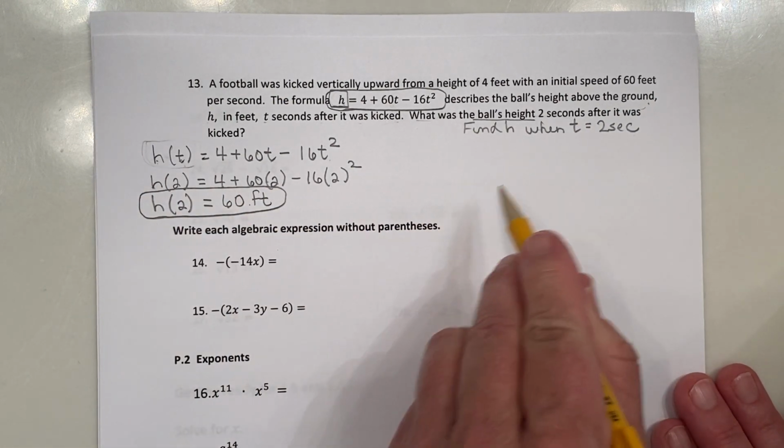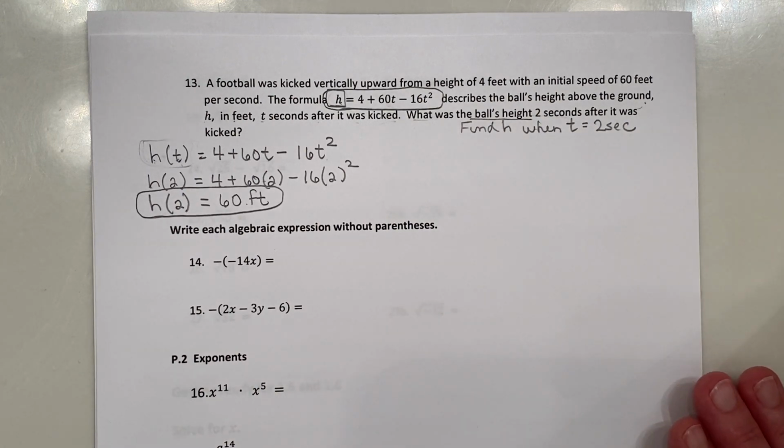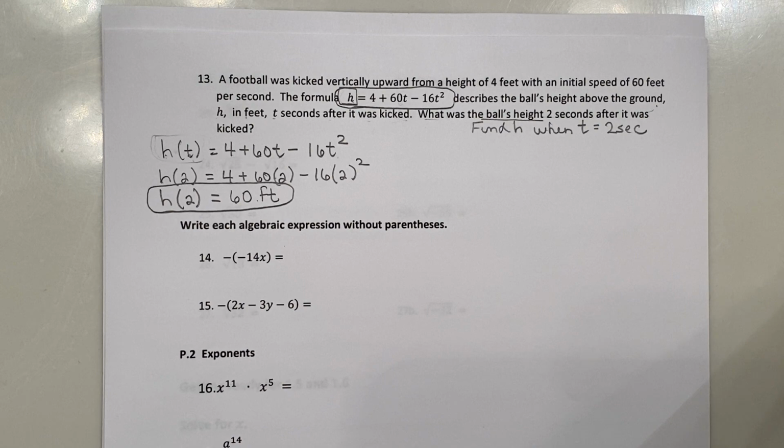So hopefully intuitively you kind of knew that that was going to be what happens, and that's exactly what does happen.